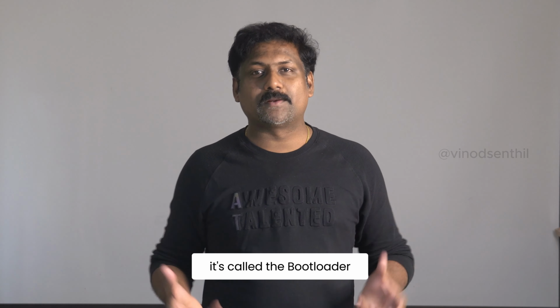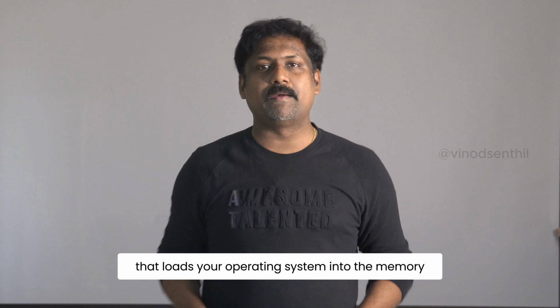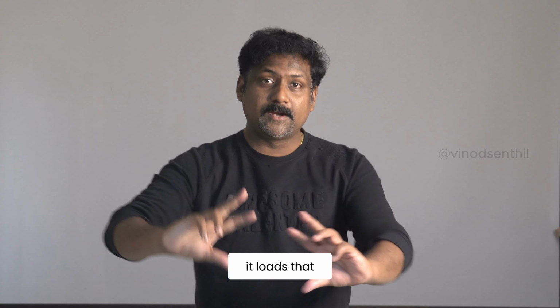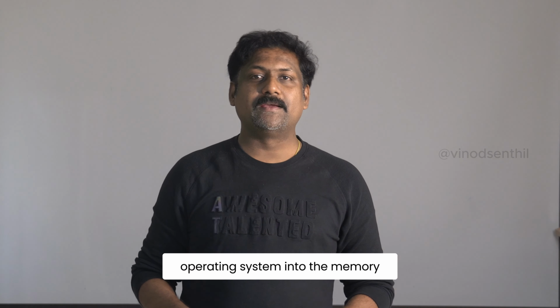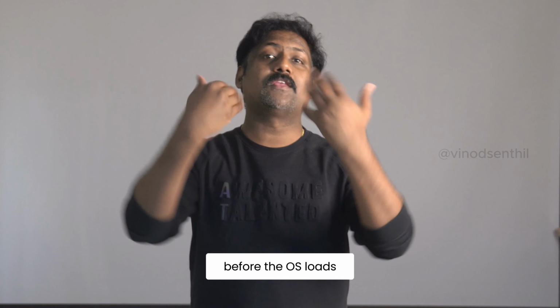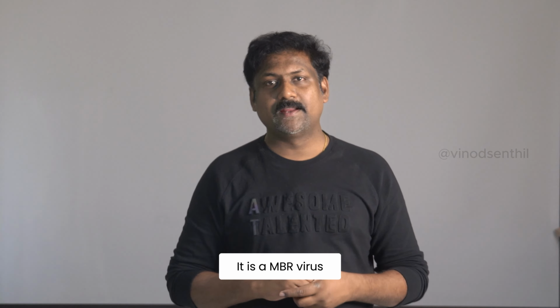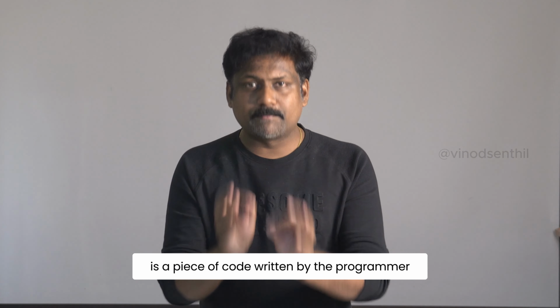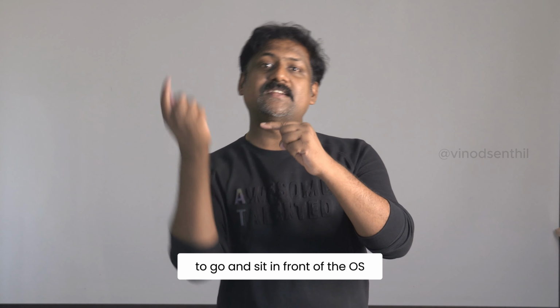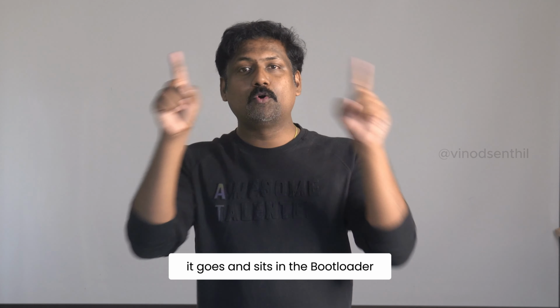It's called the bootloader. Okay, a bootloader is software that loads your operating system into the memory, right? So you say Kali Linux, it loads that operating system into the memory. So the bootloader is software that is loaded way before the operating system is loaded, Windows, Kali, or whatever. It means that the bootloader loads itself before the OS loads. Now the question is, what is a boot sector virus? It's an MBR virus, right? A boot sector virus is a piece of code written by the programmer intentionally to go and sit in front of the OS, meaning even before the OS loads, it goes and sits in the bootloader, right?